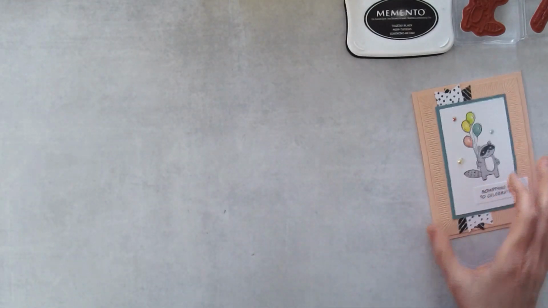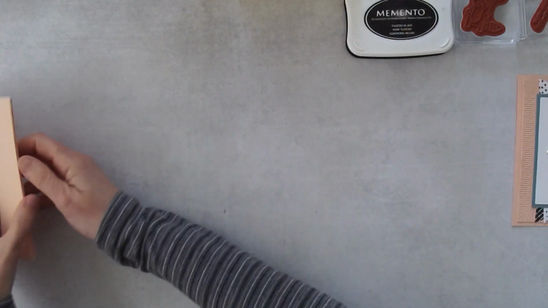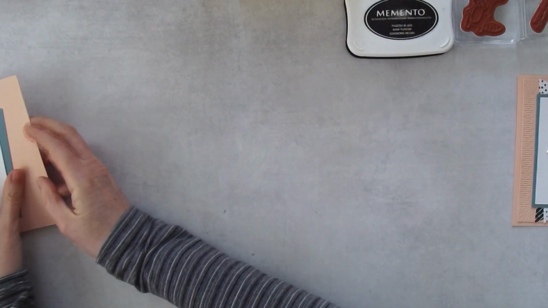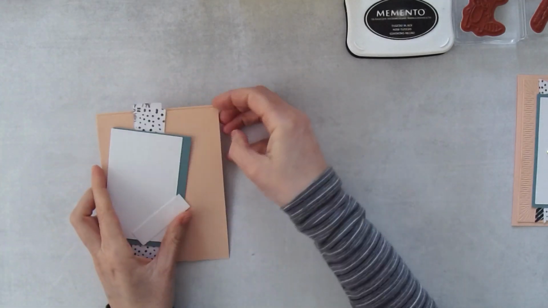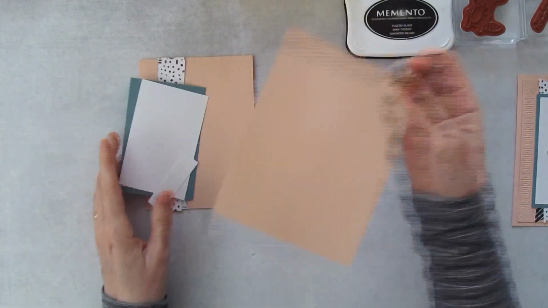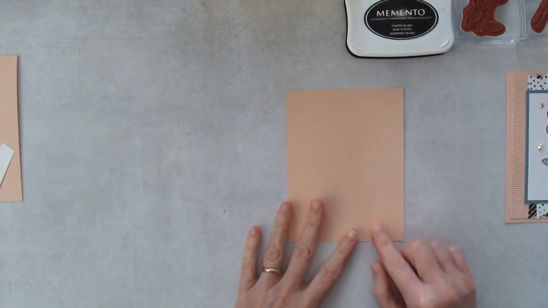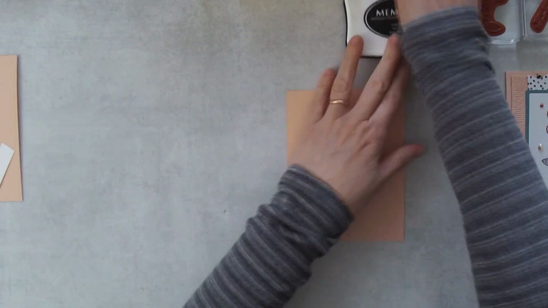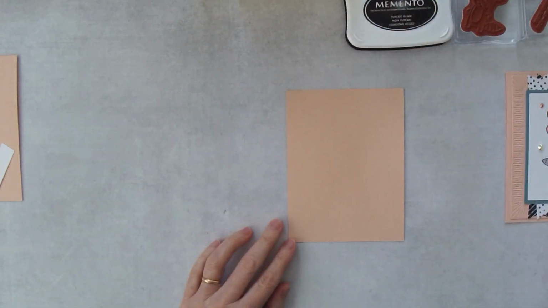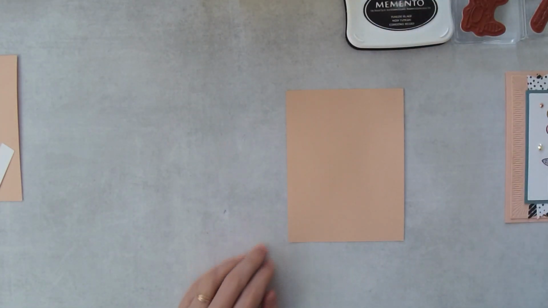All right, let me pop these away. I'm going to show you how I made this card. So I do have to do some die cutting, so why don't I do that first? The color that I'm using is Petal Pink, and I need to cut this Radiating Stitches die. That's the only die cutting I'm doing on this card.